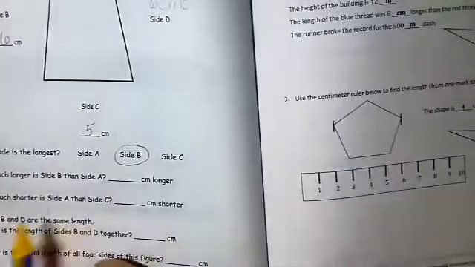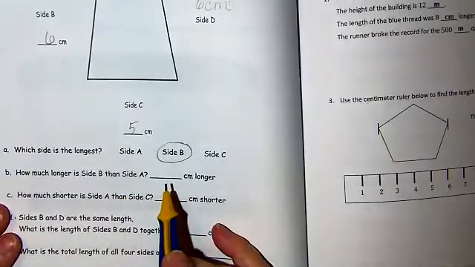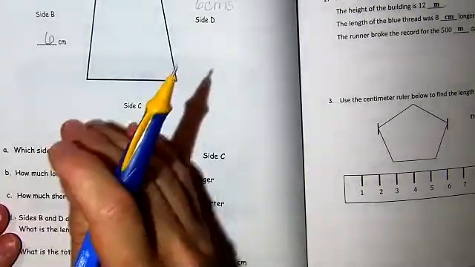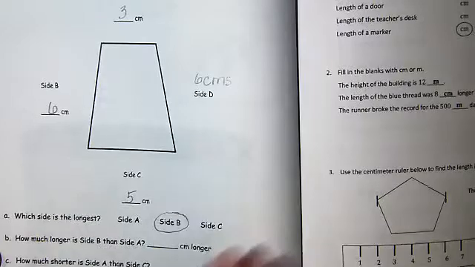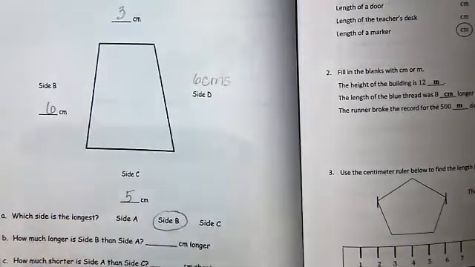Well, how much longer is side B than side A? Remember, when we're asking for that difference, how much longer is it? What's the difference between the two? How many centimeters more we subtract.